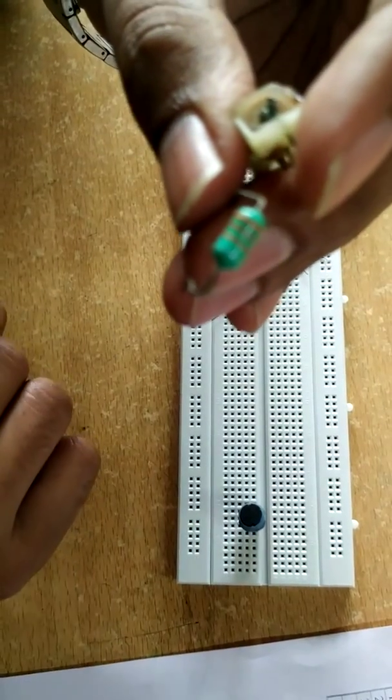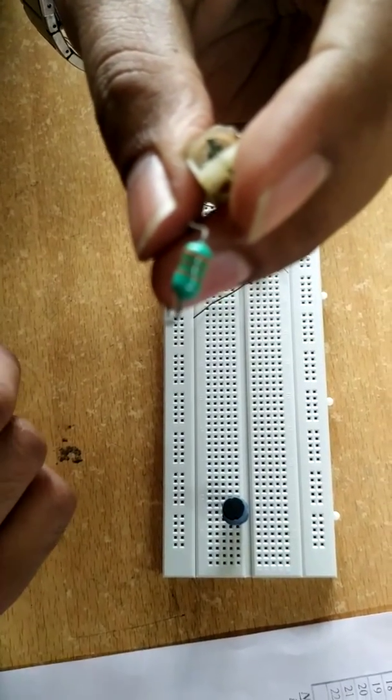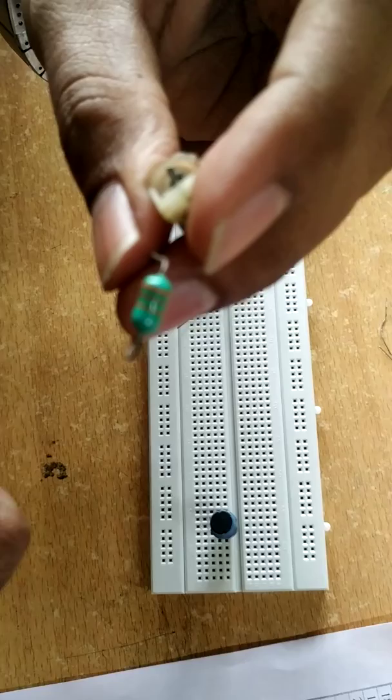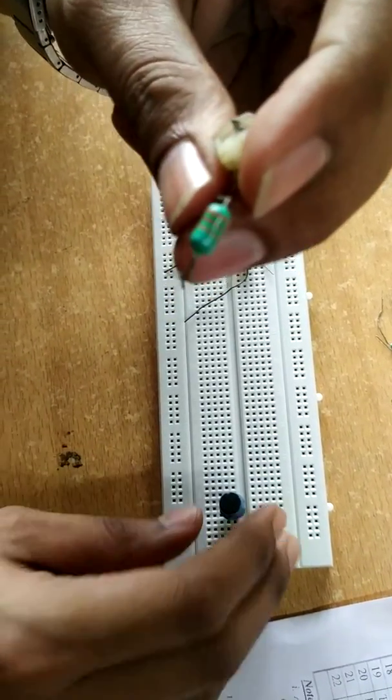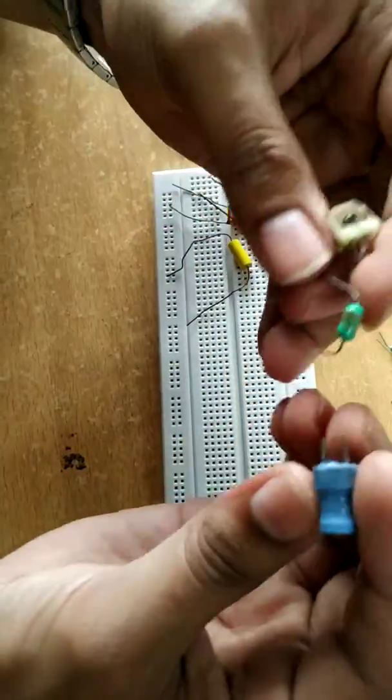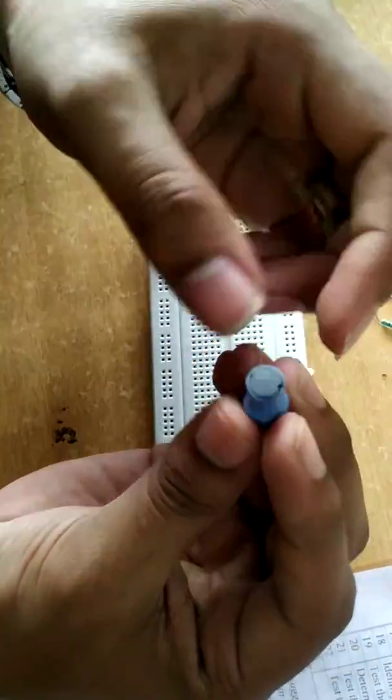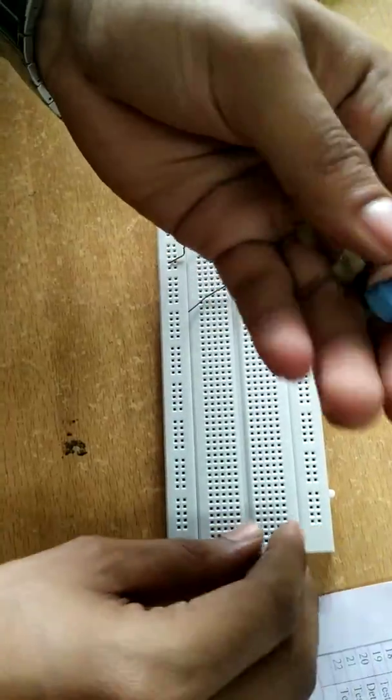This is a color code inductor. We can calculate the value by using the color code. This is also done in our theory lecture in chapter number 4 of BEE. And this is one more type of inductor. Basically all these are types of inductors.